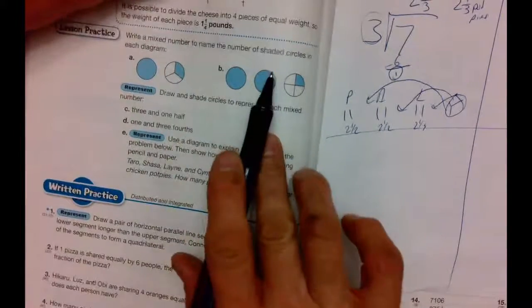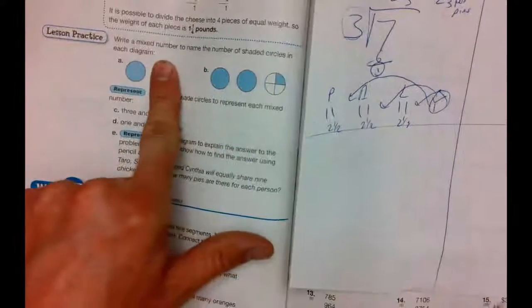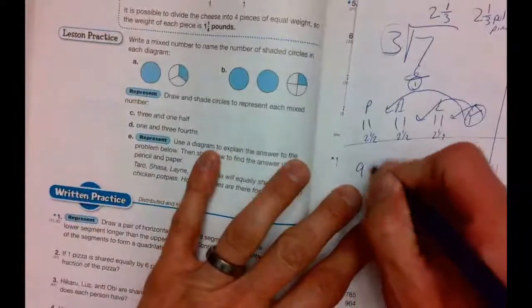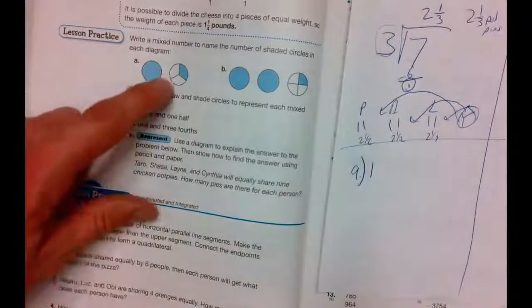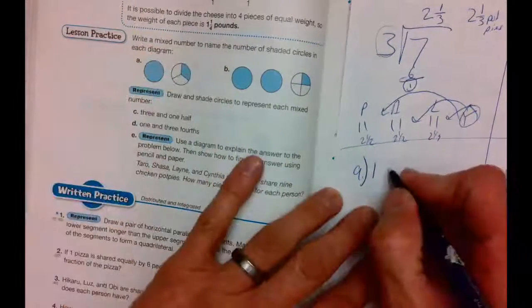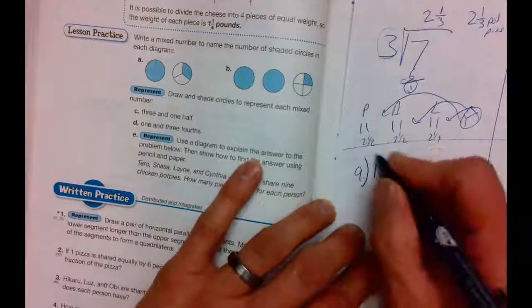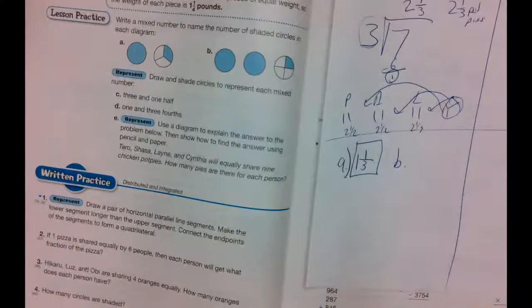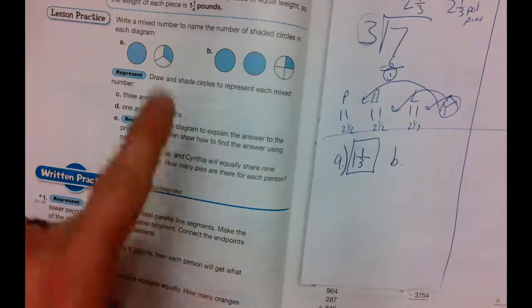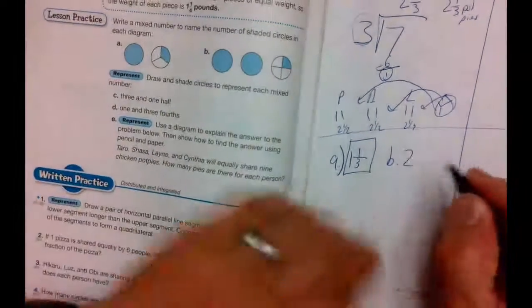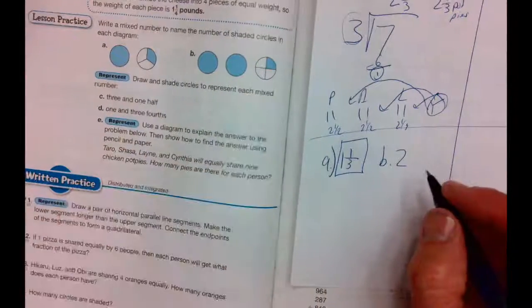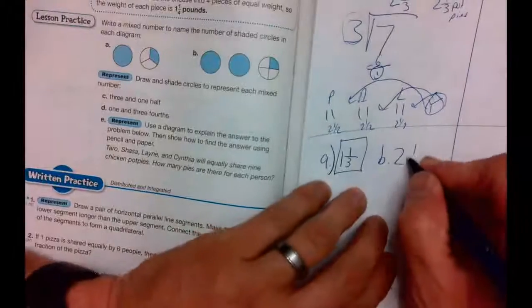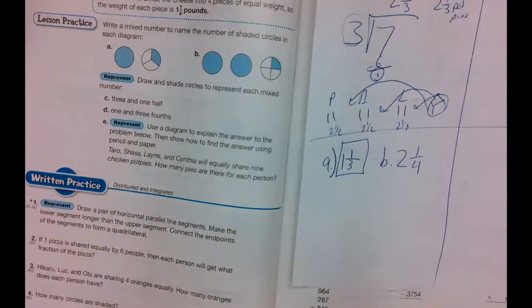First of all, it says name the mixed number. Count the whole numbers first. A is 1. Count the fractions. 3. 3 is my denominator, and 1 shaded, 1 and 1/3. Let's see if we can't fit B in there. Count the whole numbers with me. 1, 2, and hopefully you can see these a little bit faster. That's a 4th, right? 2 and 1/4.